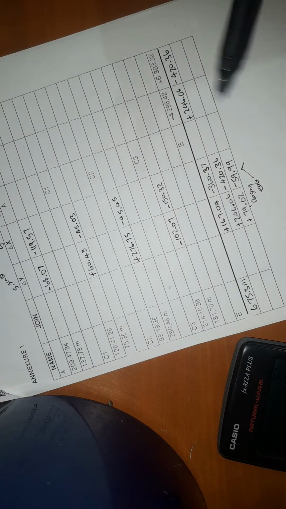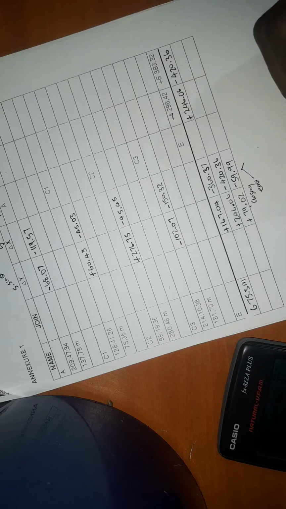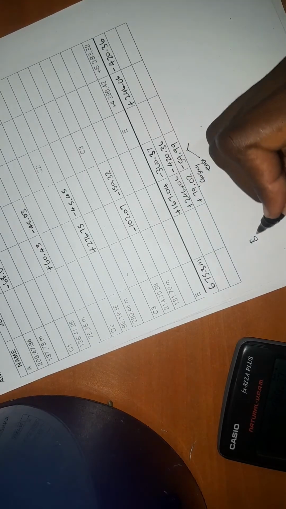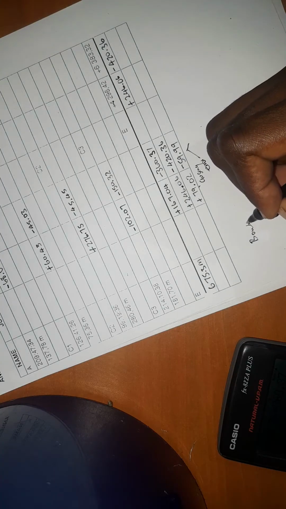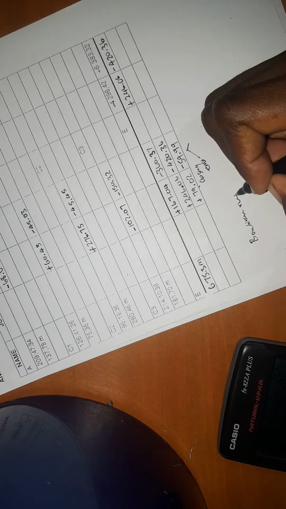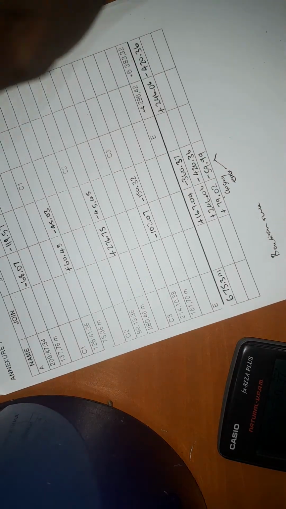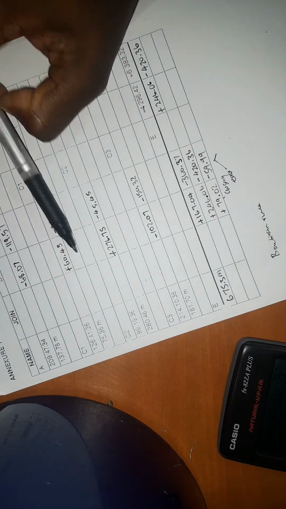So now we're going to use the Bowditch rule to calculate the closing error of each point.